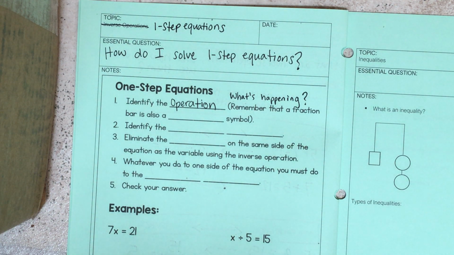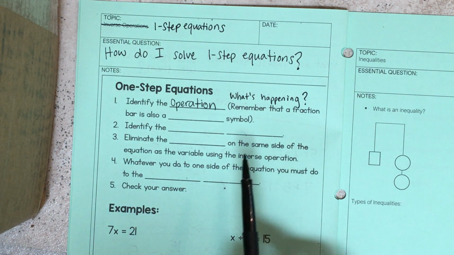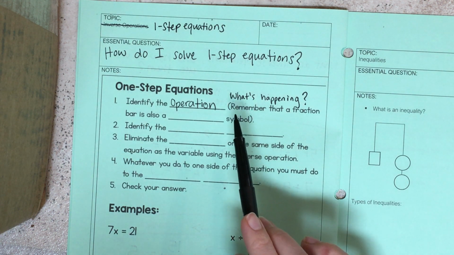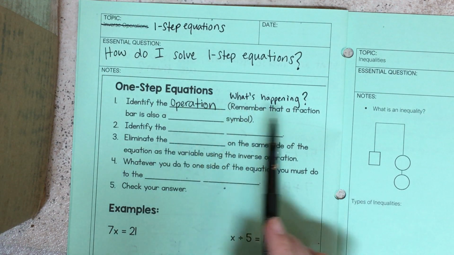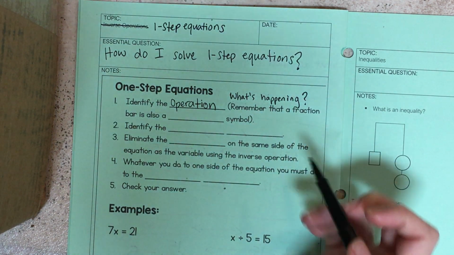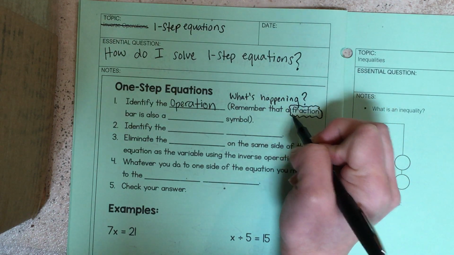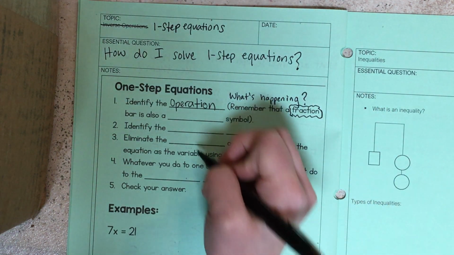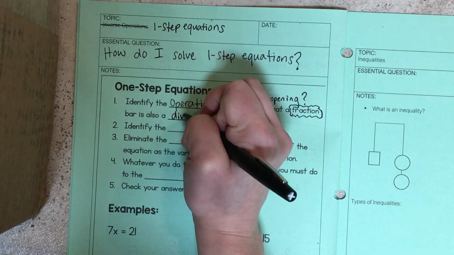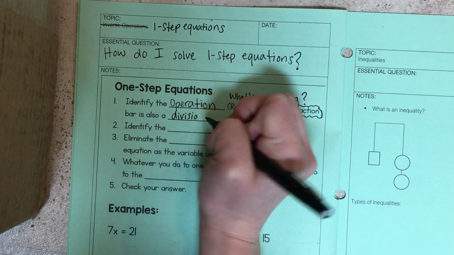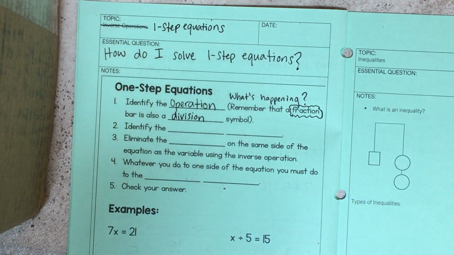What's going on? One of the biggest things to remember here, and if you forget this, you're going to want to star this or highlight it. Remember that a fraction bar, the fraction, I'm going to put a box around it, a fraction is also division. So you want to remember that a fraction is division.